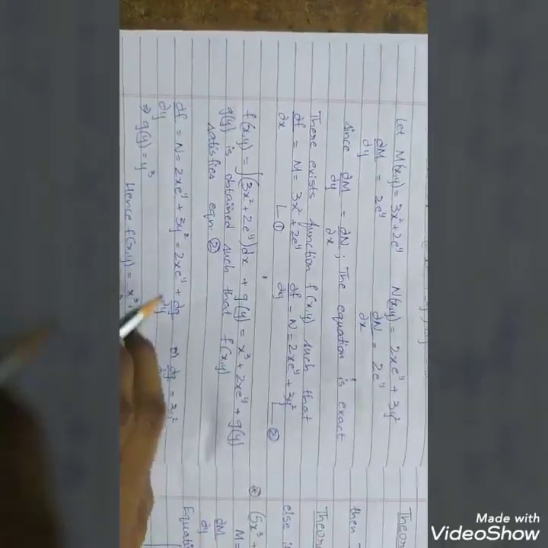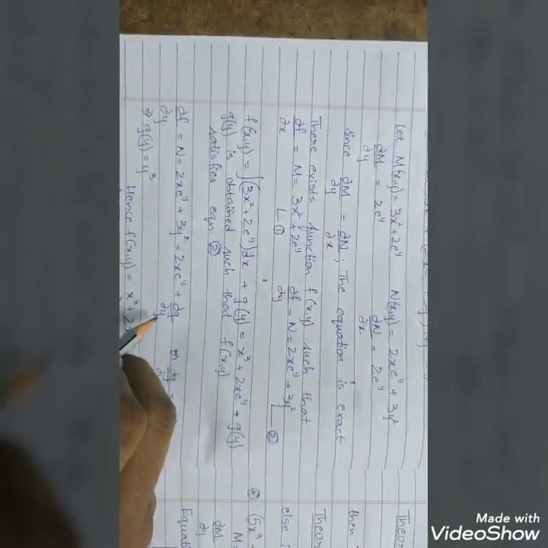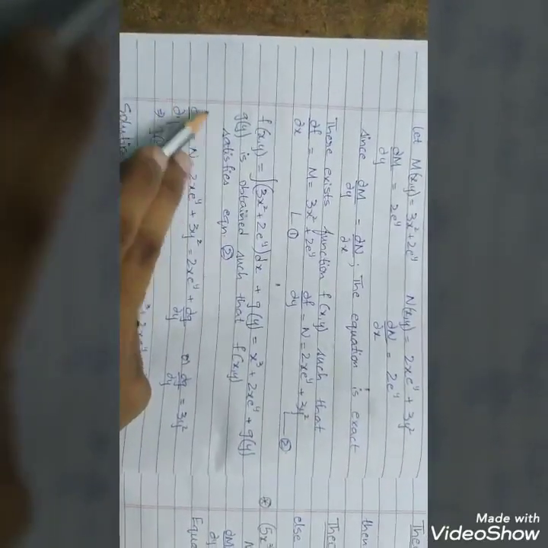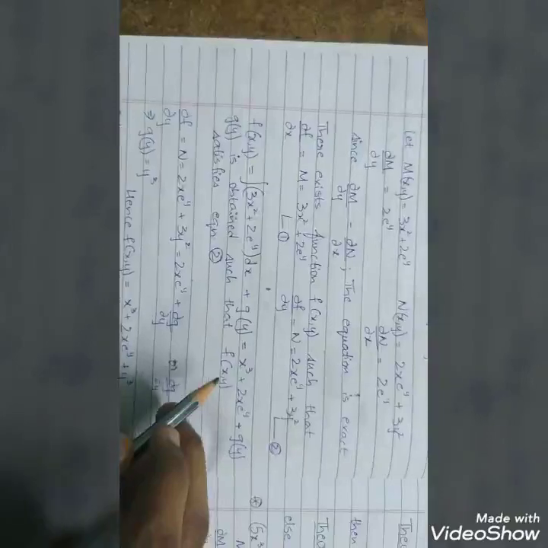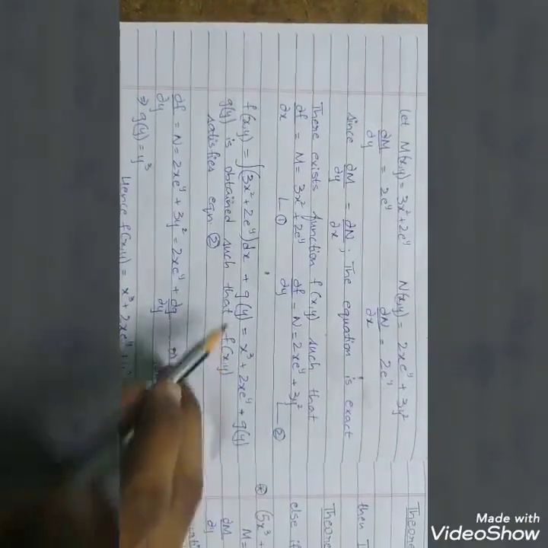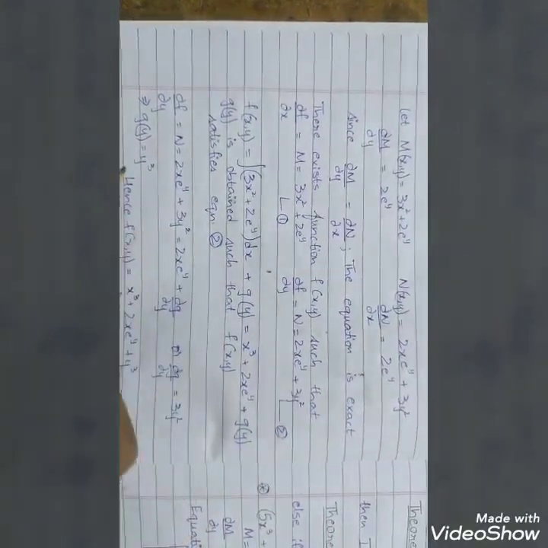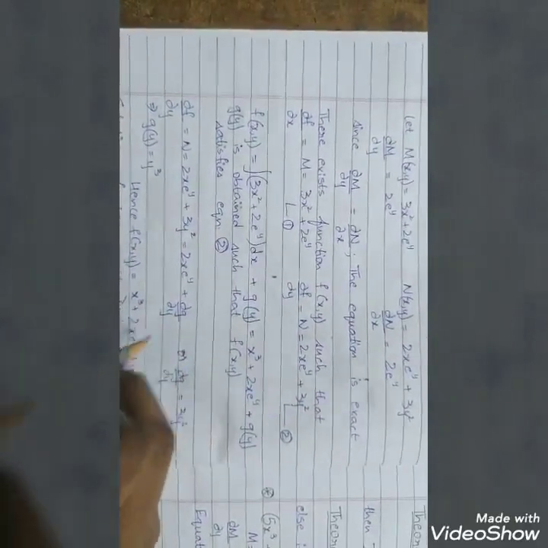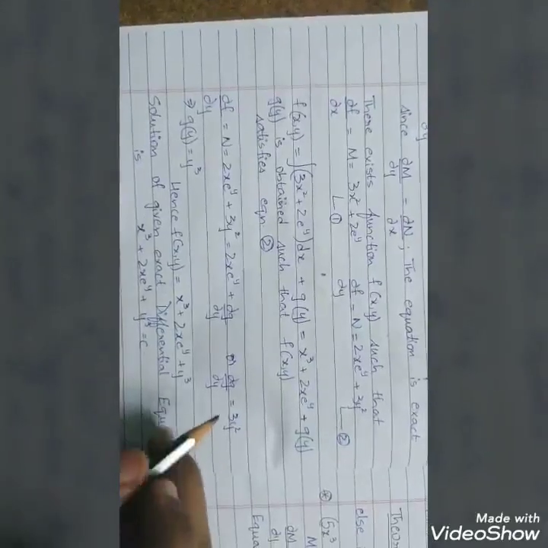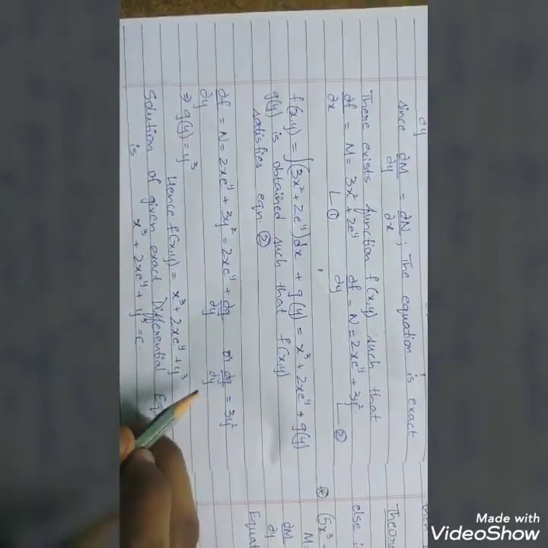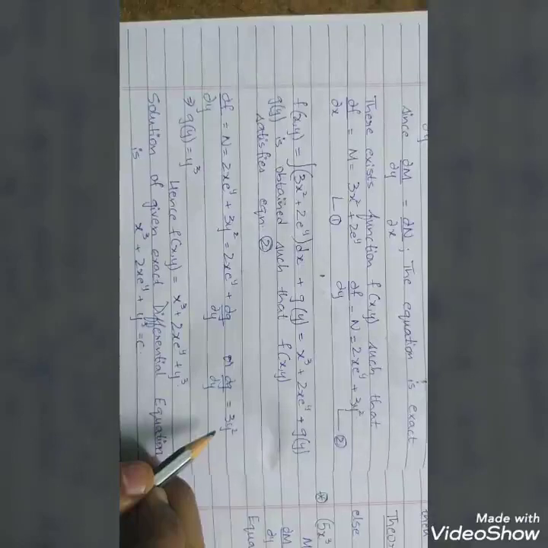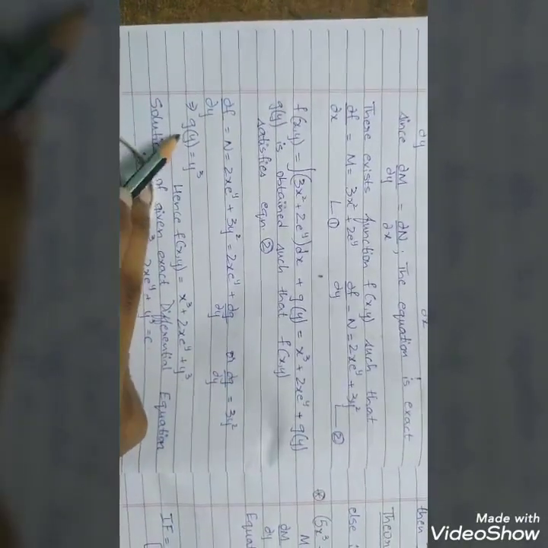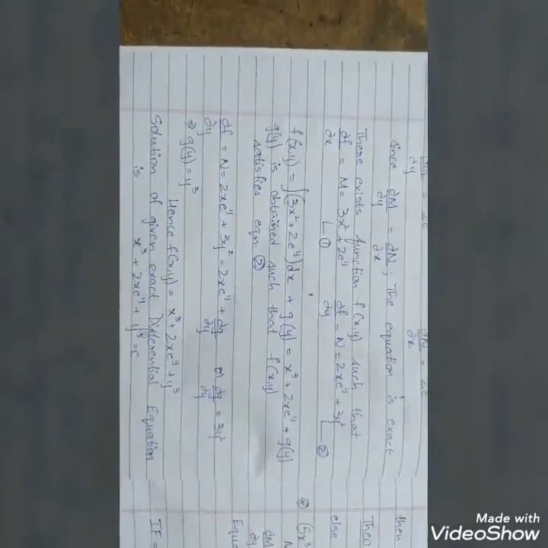Here I am writing dg/dy and not g, because here we have it in a differential form, whereas in the integral form it is a normal equation, but here it's present in a differential equation. That's why I'm mentioning it as dg/dy. After this, we can observe that dg/dy is equal to 3y². Now if we integrate it, we get g(y) as y³.